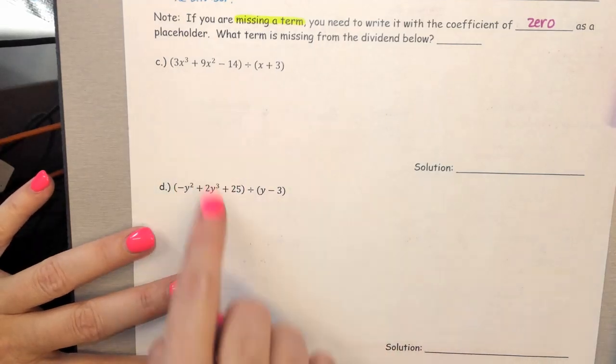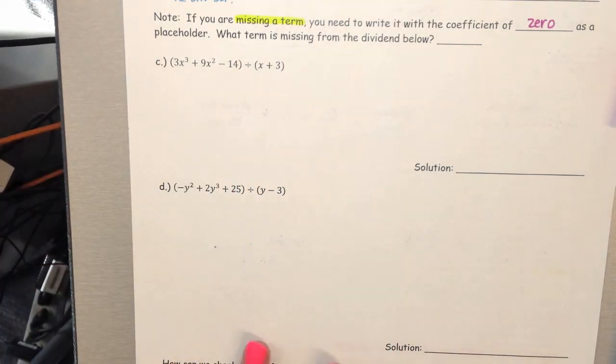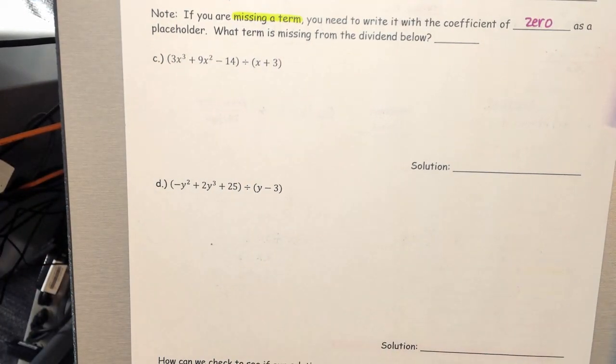Both of these are missing a term. Can you look at C and D and then think about which term is missing from each of those? Yeah, this one's missing. So for C, you have 3x to the third, 9x squared, negative 14.